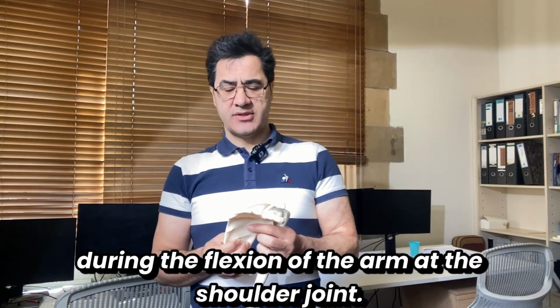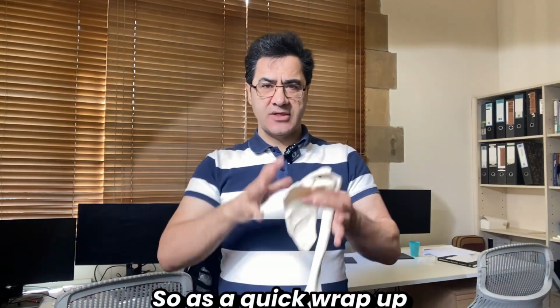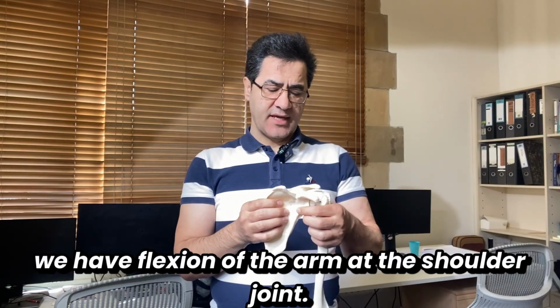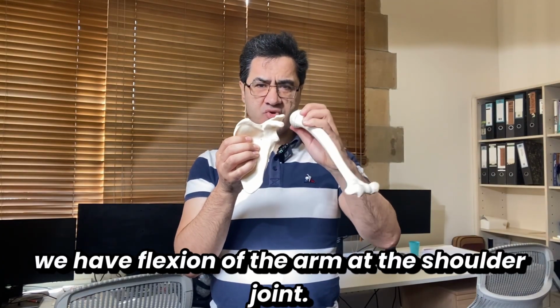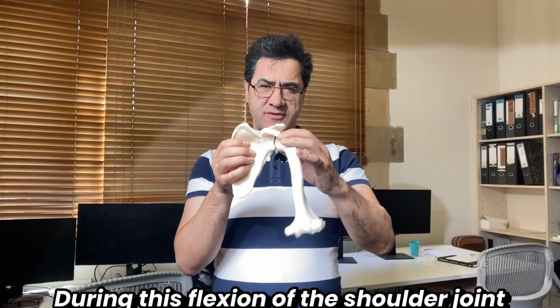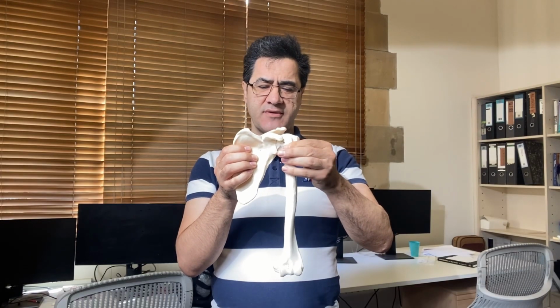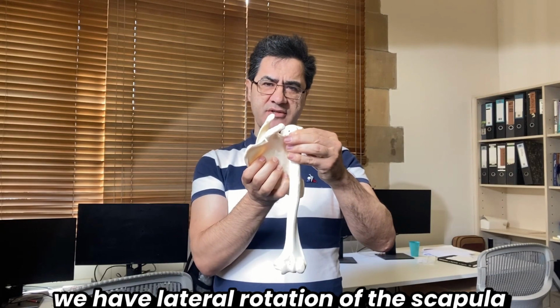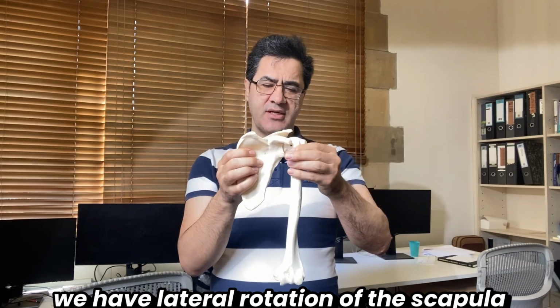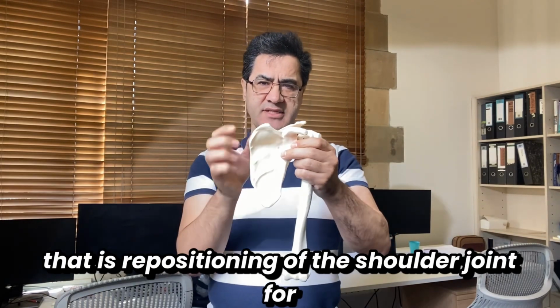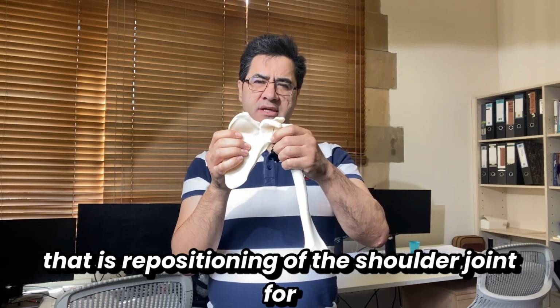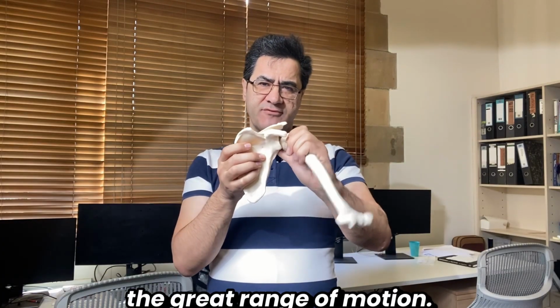at the shoulder joint. So as a quick wrap up, we have flexion of the arm at the shoulder joint. During the flexion of the shoulder joint, we have lateral rotation of the scapula, which repositions the shoulder joint for a great range of motion.